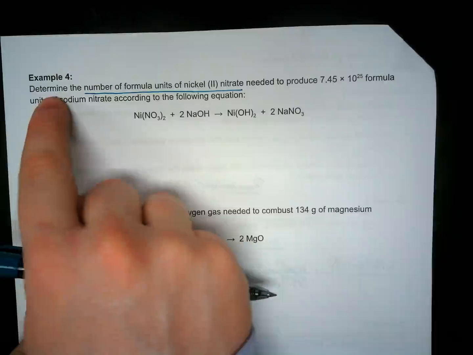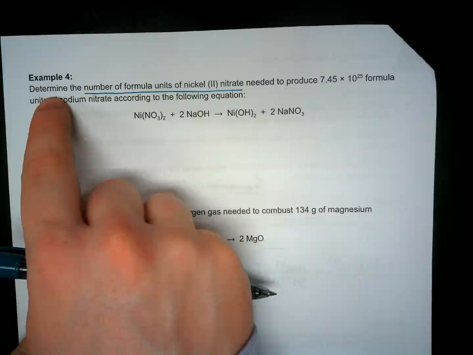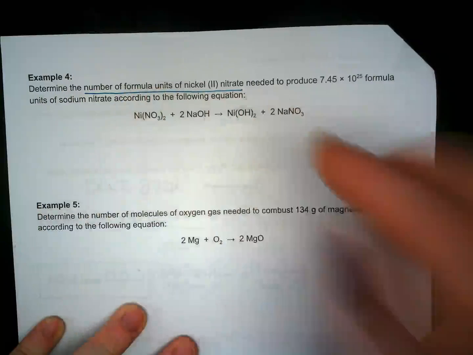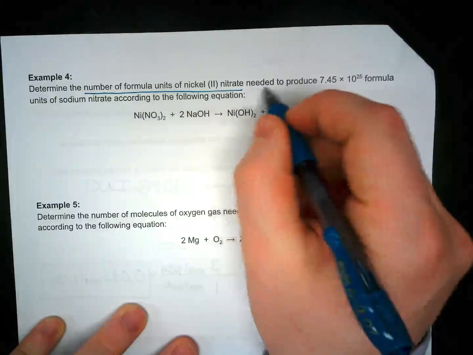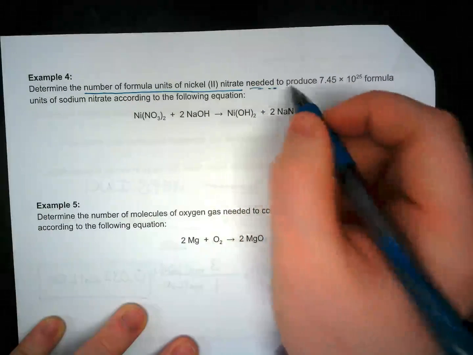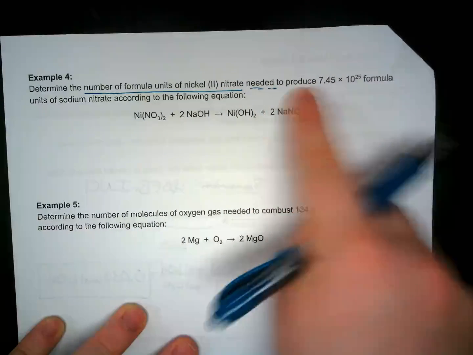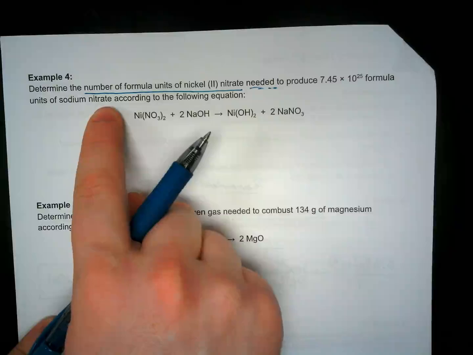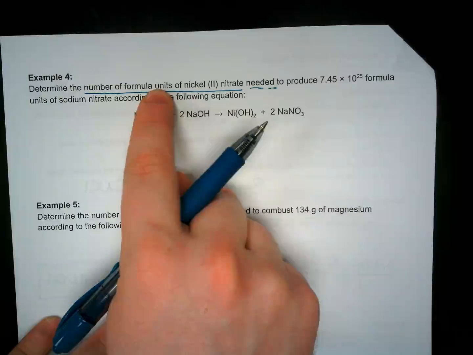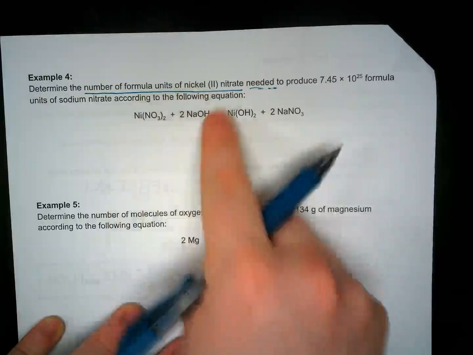Now, we can first deduce that nickel nitrate is probably one of the reactants, because it says here, determine the number of formula units needed in order to produce, so that should tell us it should be over here, because it's saying, if you want to make this much sodium nitrate, you need this much stuff to start with. So we should suspect that it's over here.